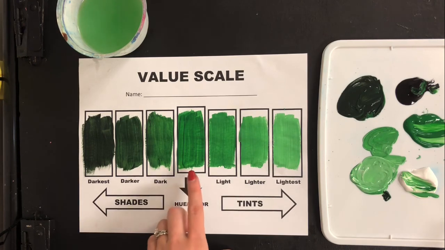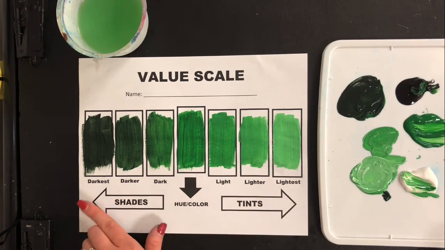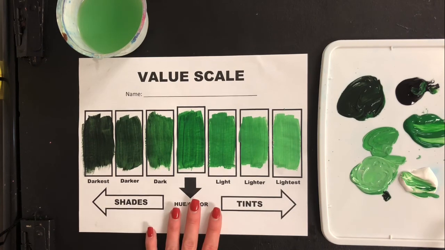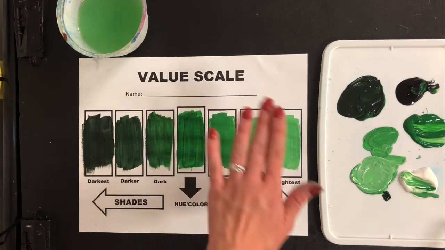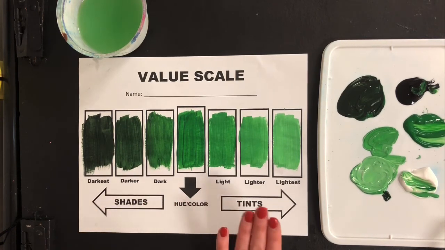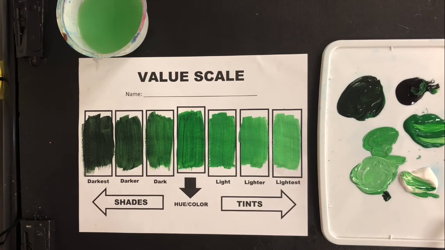I would love to see that you guys have created some tints and shades. Try your absolute best. I want to see what you guys make. Make sure you shoot me a message over in Schoology so I can see these, and we will be using value in our next project. So today our goal is to focus on trying our best to create some of our values, our lights, our darks, our tints, and our shades, and then next time we'll start putting all this together into an artwork.